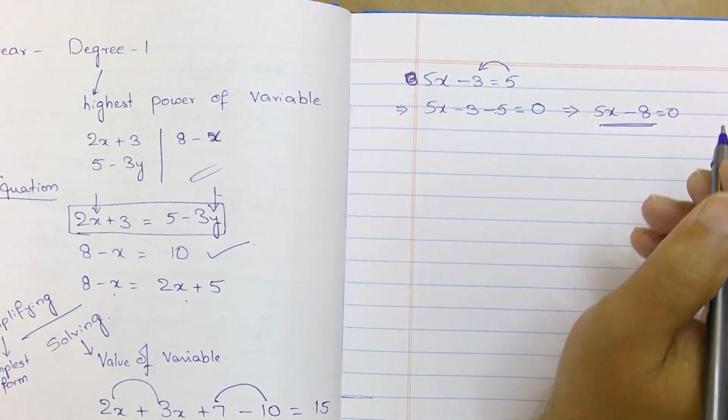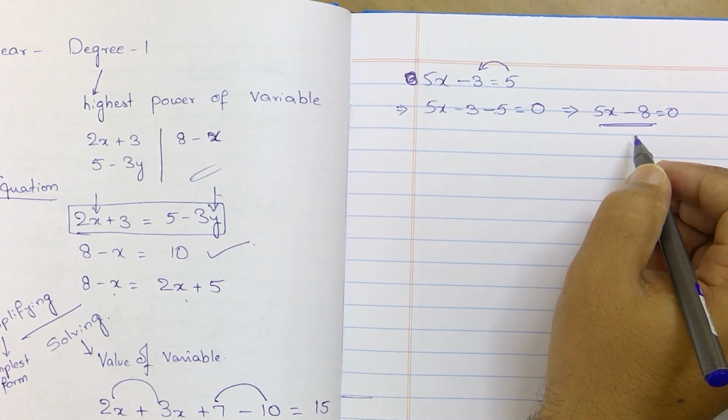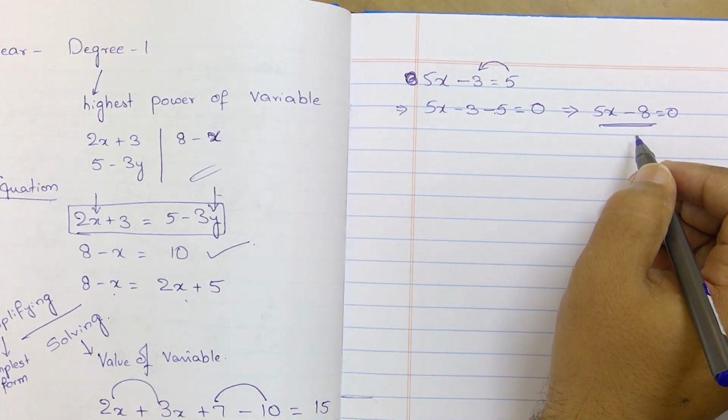This is simplification. Writing an equation in that simple form is called simplification.